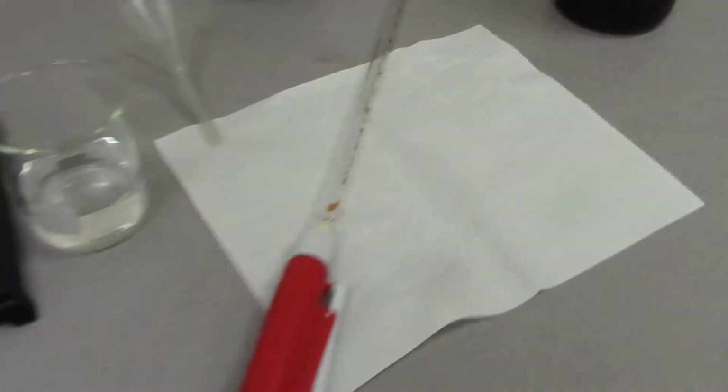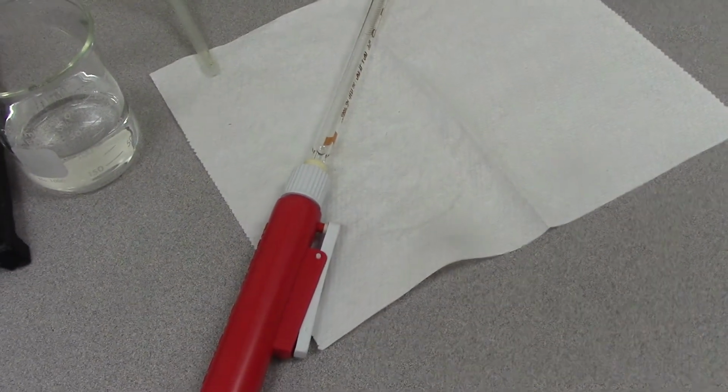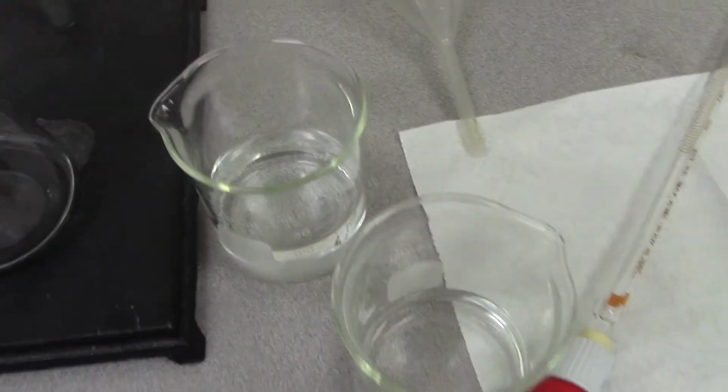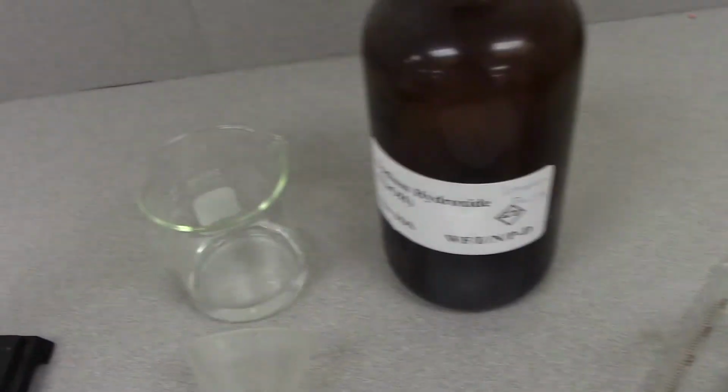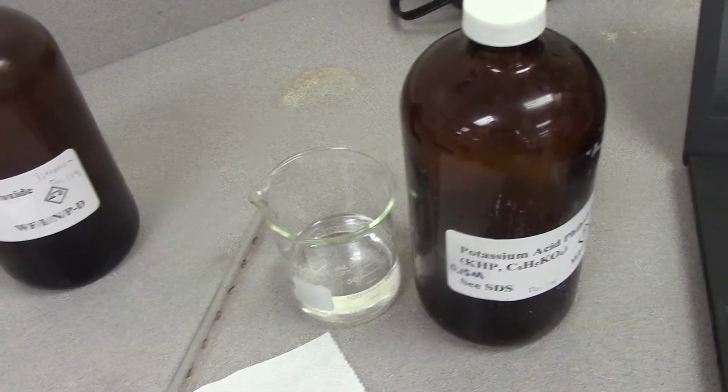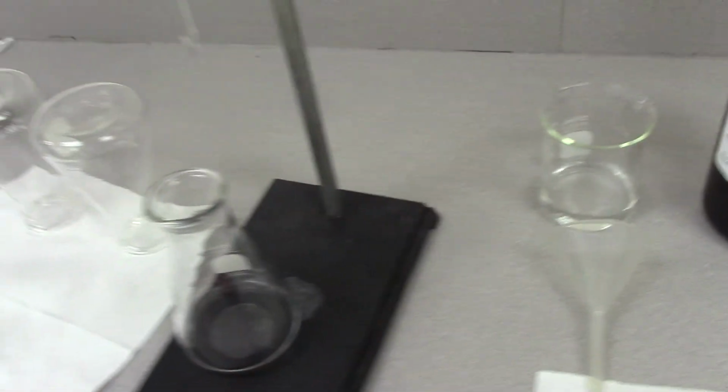Okay, and you need the pipette. The pipette will be used to get an accurate volume of the sample that goes in the Erlenmeyer flask, which is what this is. We use beakers to put volumes of our chemicals that we're testing into the titration experiment.